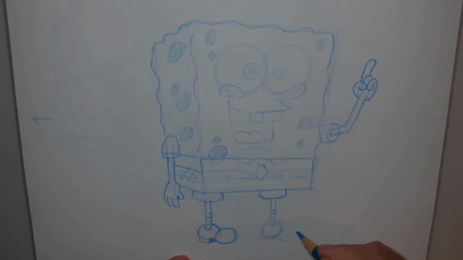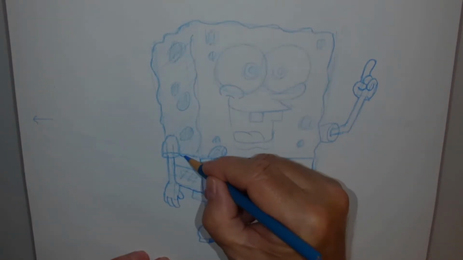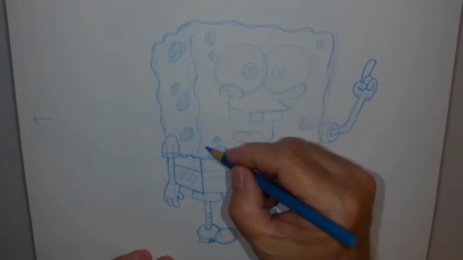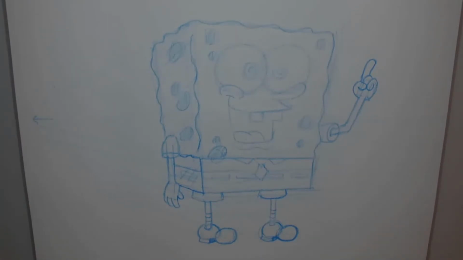We have those two circles. We have that heel with dimension coming up inside. This comes down, and that comes around to the shoe here. Okay, so again, we're trying to get the feel, even though it's a two-dimensional drawing, we're trying to emulate a 3D perspective on this character.